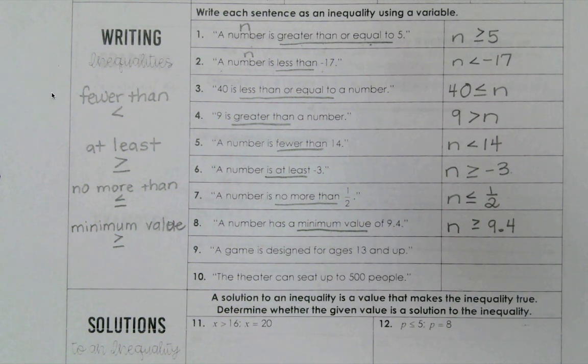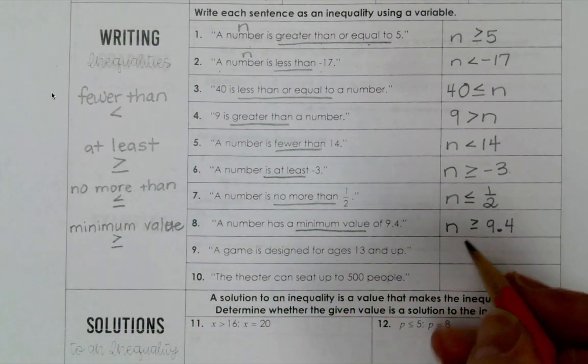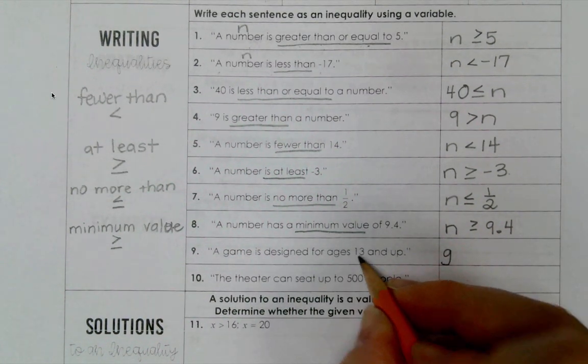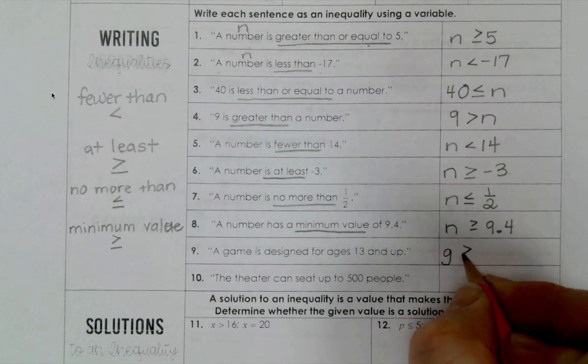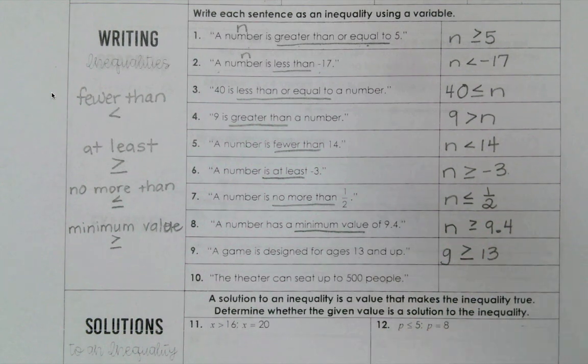Number 9, a game is designed for 13 and up. So 13 and up. So my game, I'm going to say G for game. So it has to be 13 and up. So you have to be at least 13, but you can be older. So the game is for people greater than or equal to the age of 13.